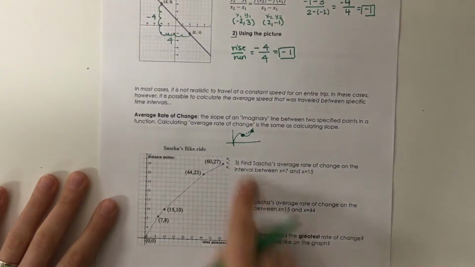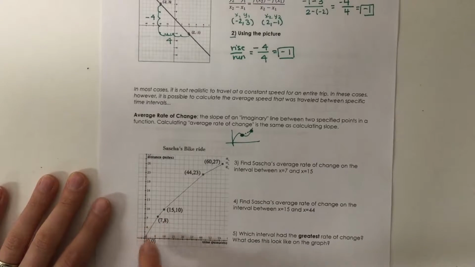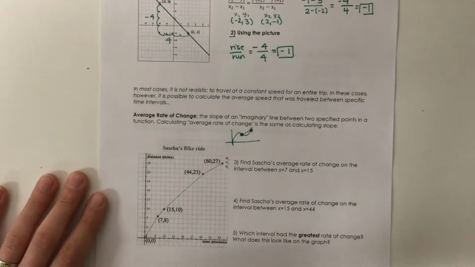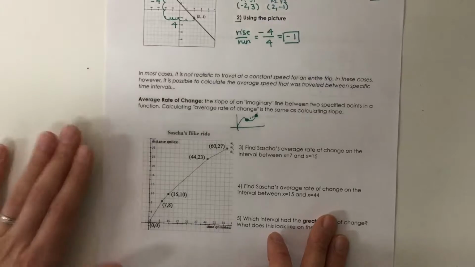Okay, so if I had this graph where the average rate of change is not the same between any 2 points, because you'll notice it kind of starts out steeper and then goes a little less steep, etc., then we will have to look at specific intervals to find the average rate of change.